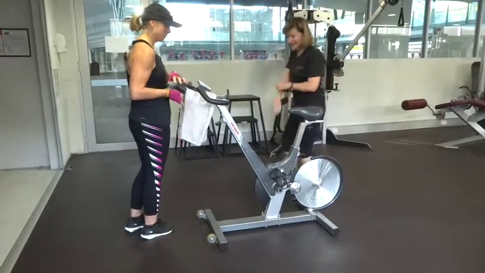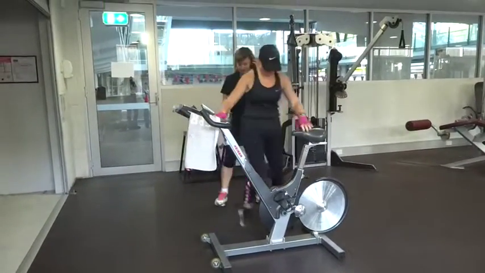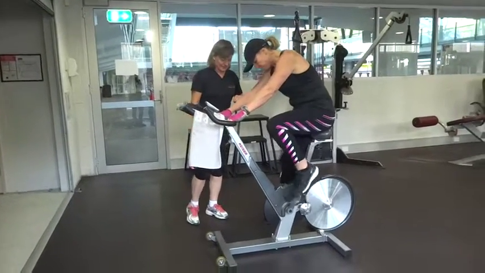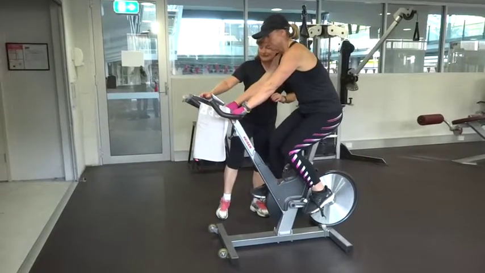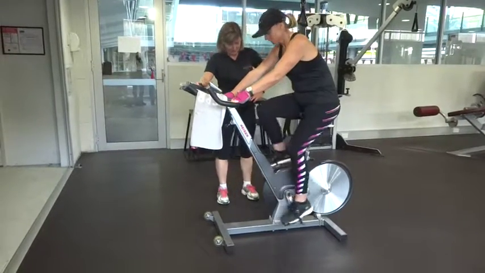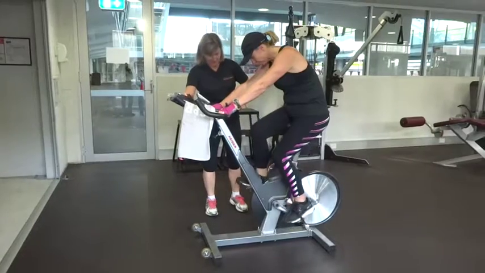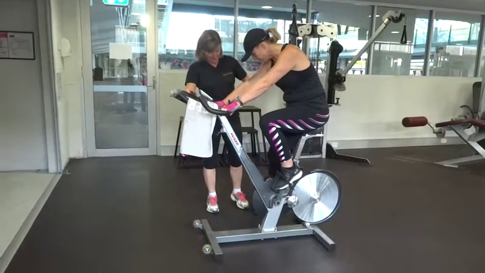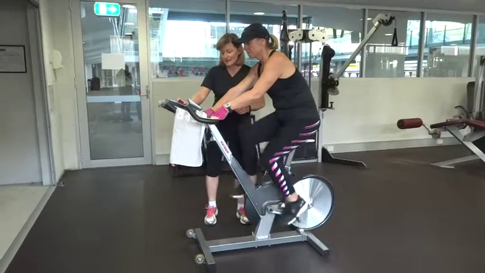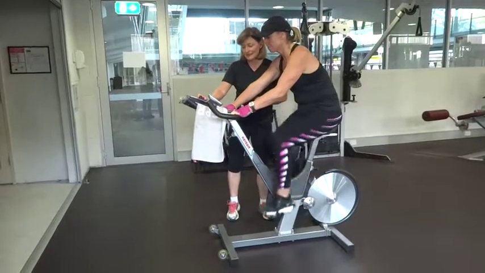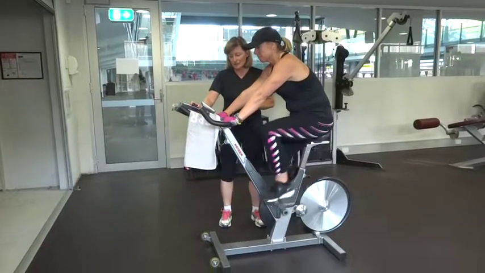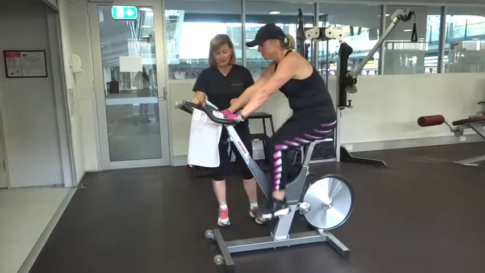So just check your seat height. We've got a timer on here. How's that height, Donna? Yeah. How's that leg? Slightly bent? Yeah. Okay. Resistance, just when you feel it's about right. And just warm up for a minute.